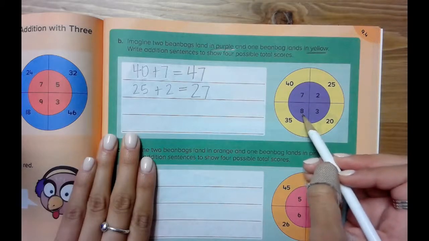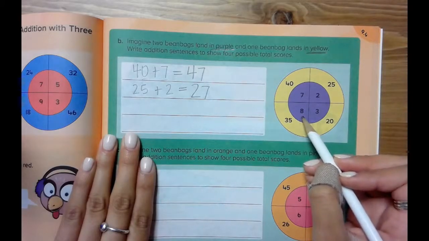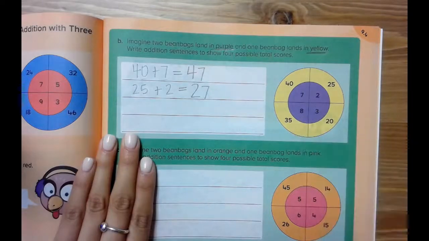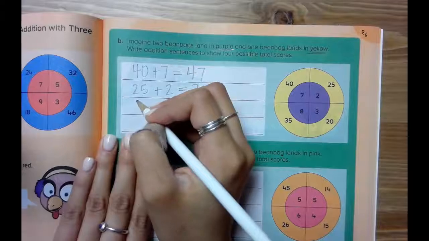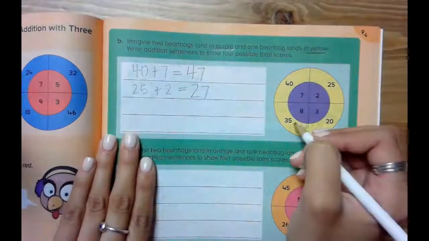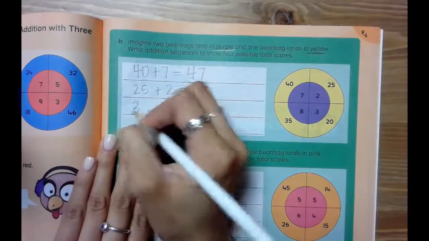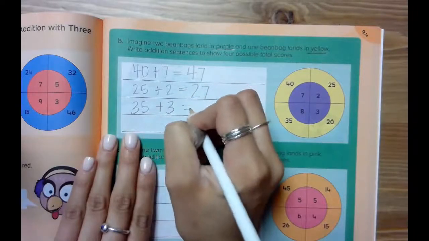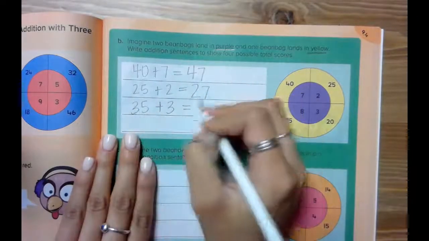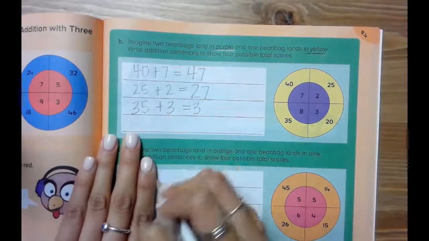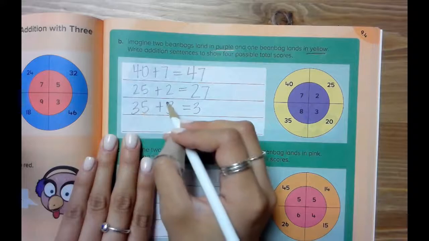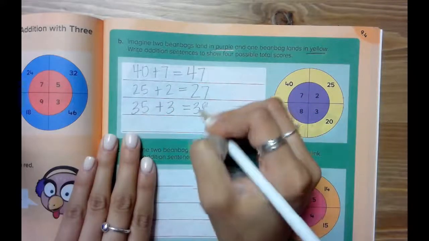be a little bit more difficult for me to add. So what I'm going to do instead is do 35 and 3 to make it a little bit easier and quicker for me to add together. So I have 35 plus 3. I have a 3 in my tens place because I don't have a 10 over here. And I'm going to add my ones place. 5 plus 3, 5, 6, 7, 8, 38.